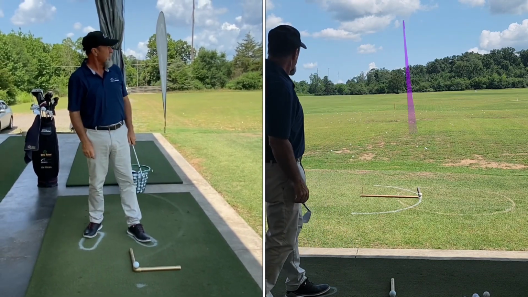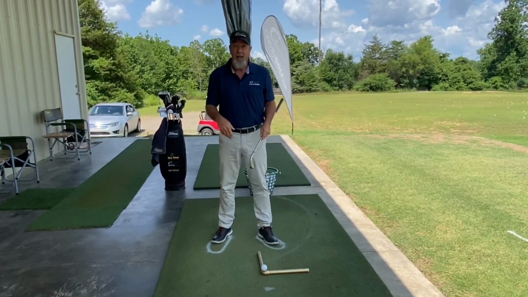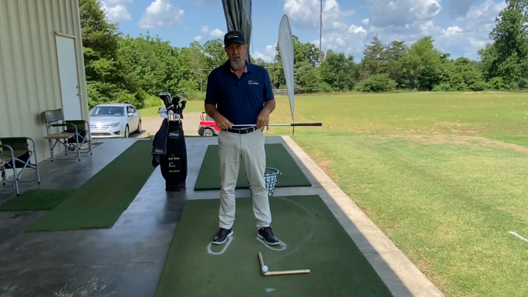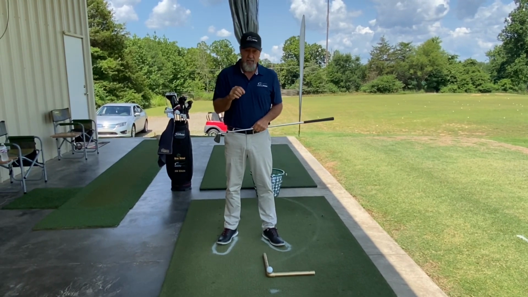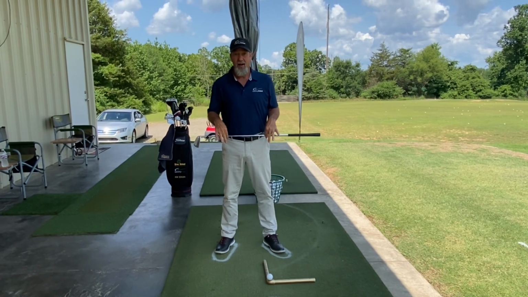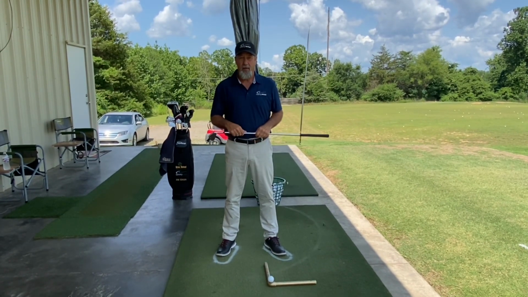Well, I actually hit that better than I thought I would. All right, so the line on the ground has nothing to do with alignment, okay? Now comes the science, and this is big because this is why when they're standing with that stick on the ground, they actually are working on alignment, but not because of the stick on the ground.